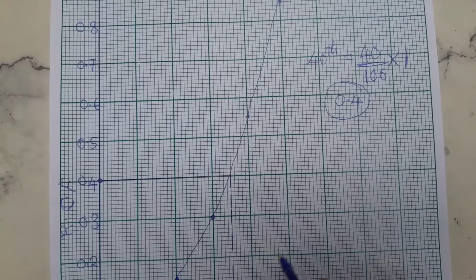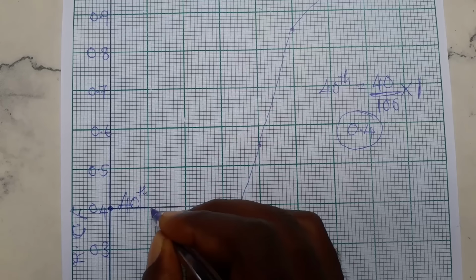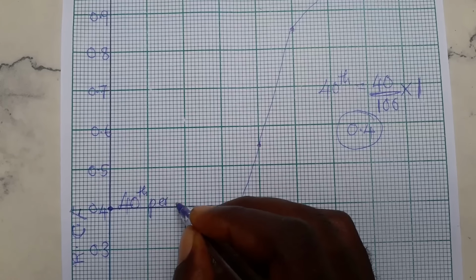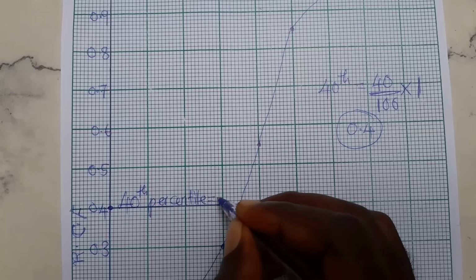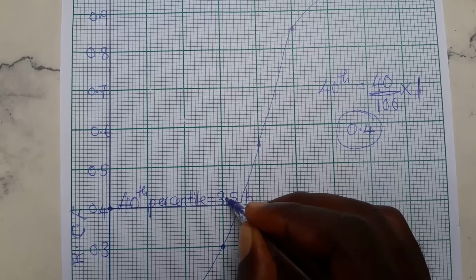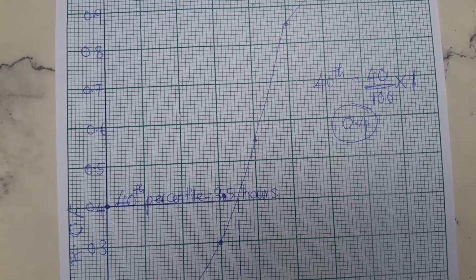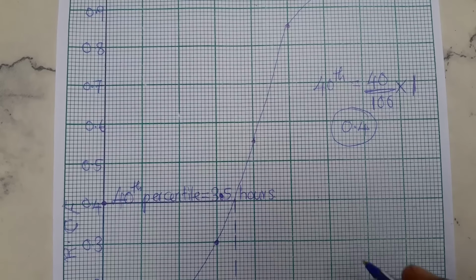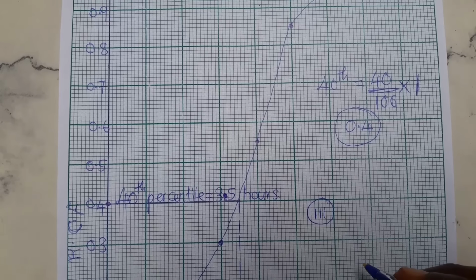So meaning that my 40th percentile is 3.5 hours. This is the answer. Where I can indicate somewhere and say question number 3, it was question number 3 that I'm answering.